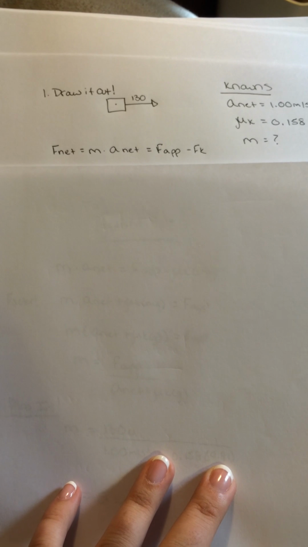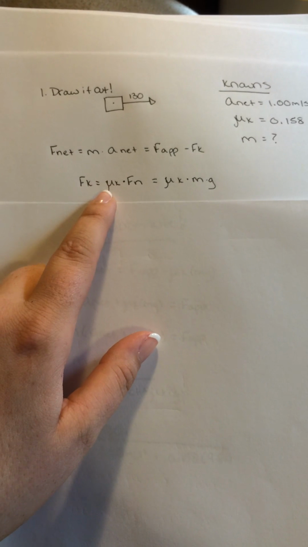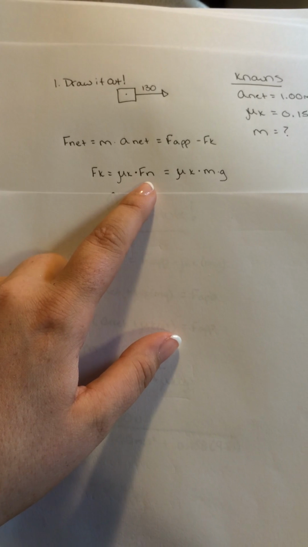We know that the coefficient of kinetic friction times the normal force is equal to the kinetic force. We also know that the normal force in this situation, because the bag is being dragged horizontally on a horizontal surface, is equal to the gravitational force.